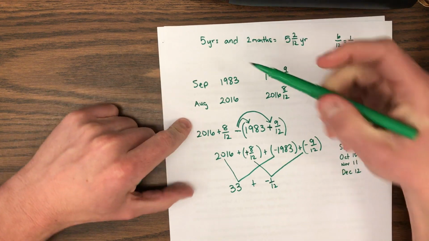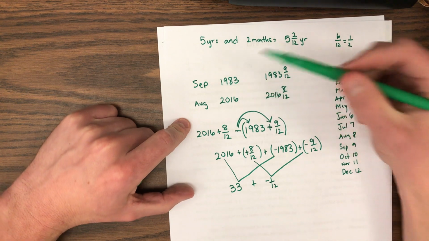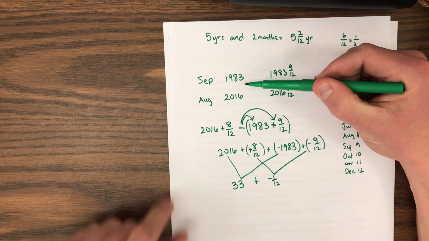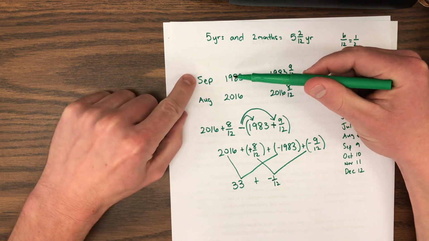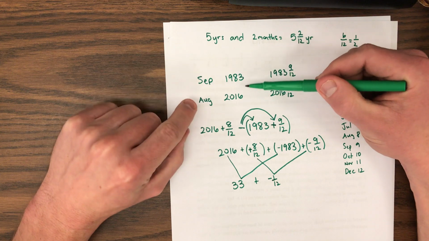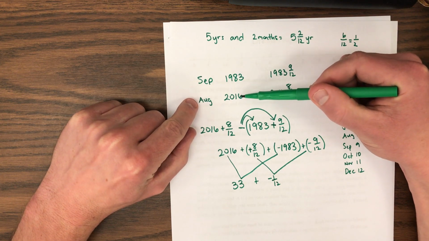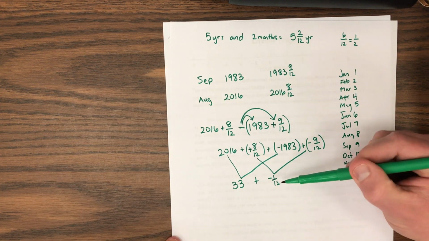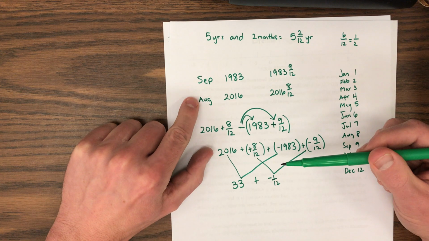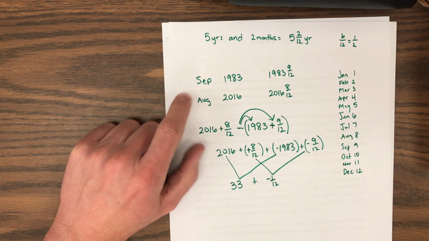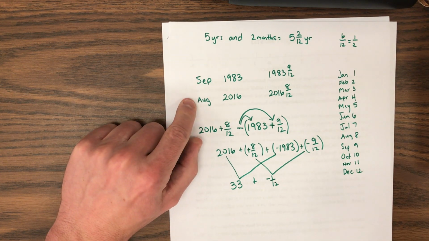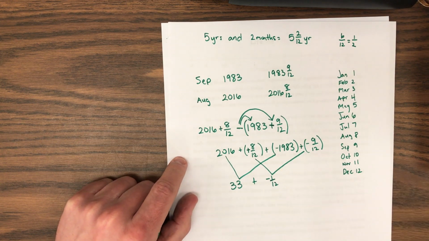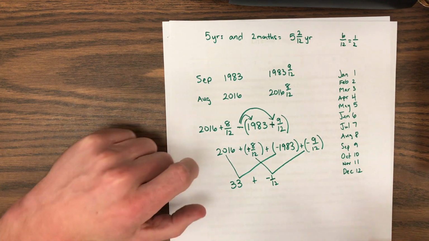That negative 1/12 comes from the fact that August is 1 month before September. So what it's basically saying is that it wasn't quite 33 whole years. If I went 33 whole years from September 1983 to September 2016, then I would have gone 1 month past August 2016. So the math is sort of compensating for the fact that I haven't gone quite far enough. I didn't go that one extra month to get to September 2016 to make it an even 33, by telling me, oh, I need to tack on this negative 1/12, or in other words, I need to subtract this 1/12.